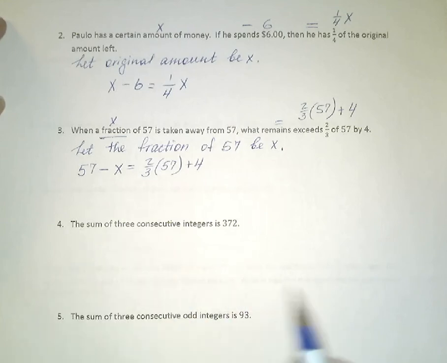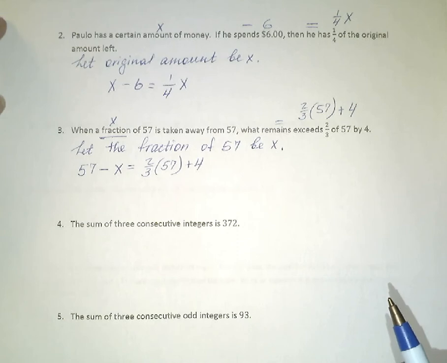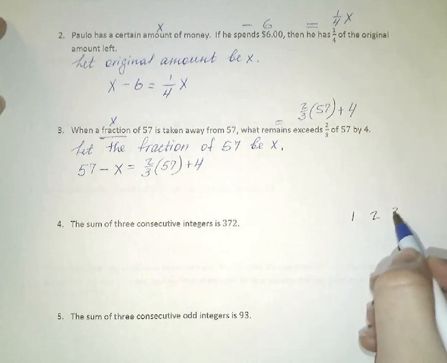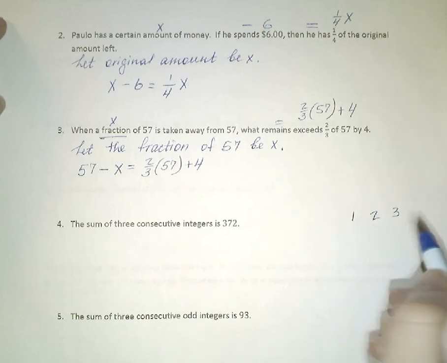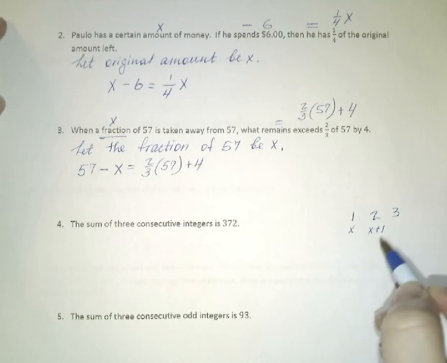Number 4. The sum of 3 consecutive integers is 372. 3 consecutive integers are integers that follow in order one after another. So if I had 1, 2, and 3 as consecutive integers, and 1 was an x, then 2 would be x plus 1, right?